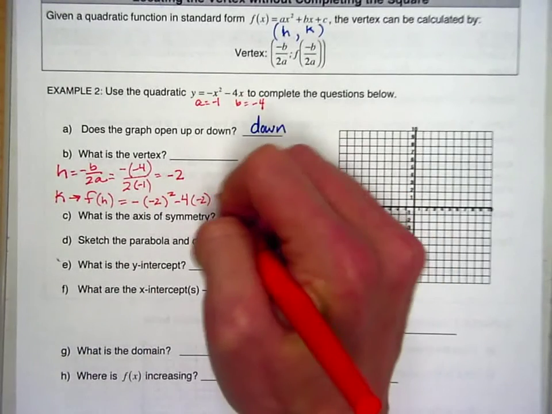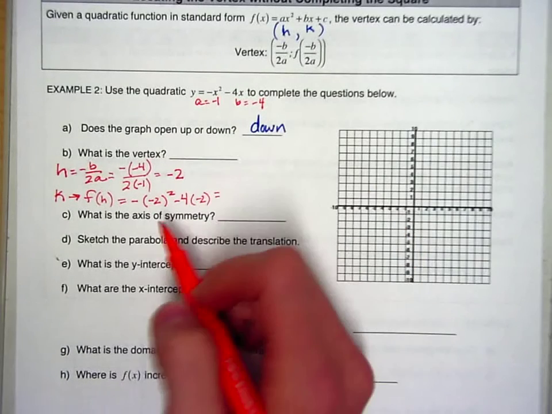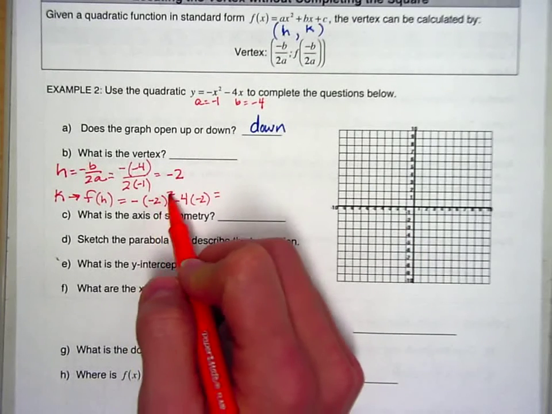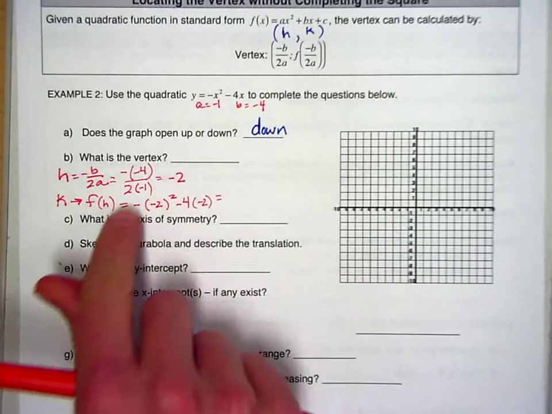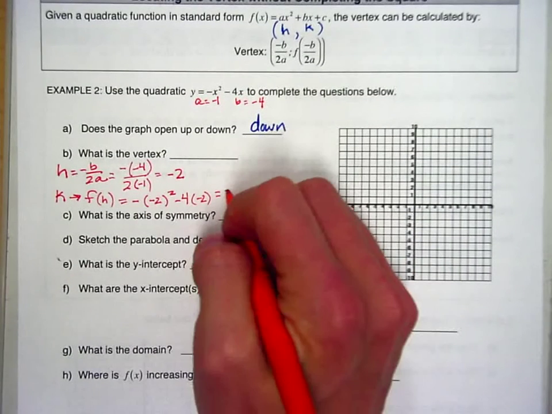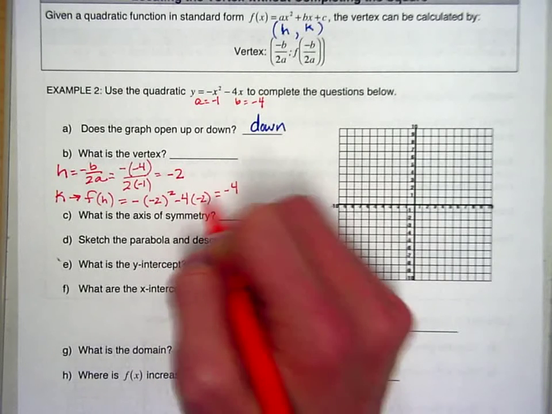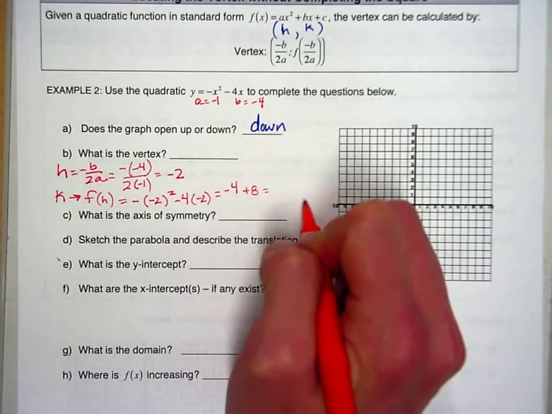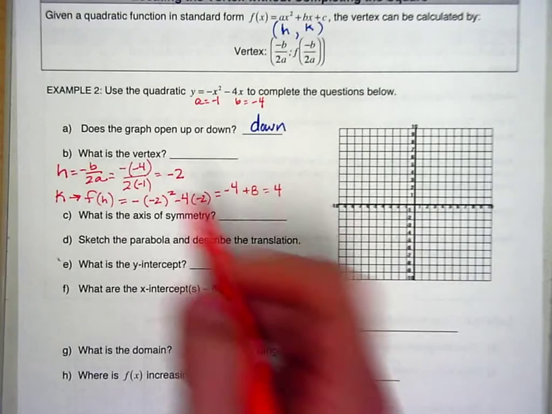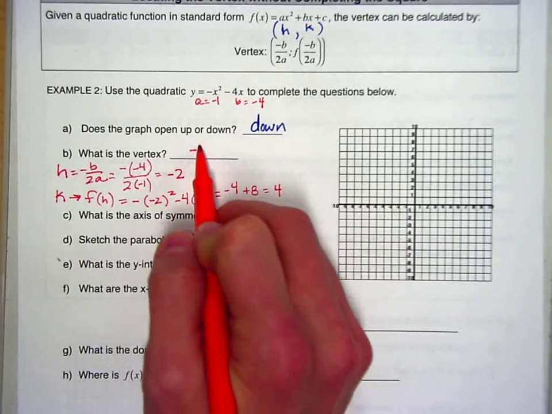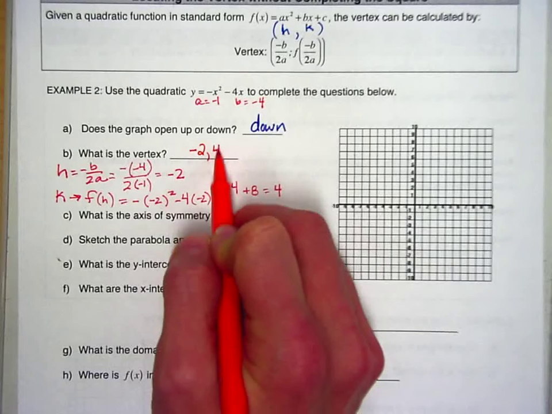So this is going to be positive 4, but we have the opposite of that, so this is negative 4, and then negative 4 times negative 2 is positive 8, so then we're left with 4. So our vertex is negative 2, 4.